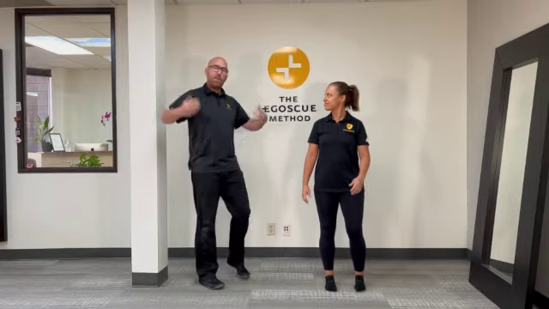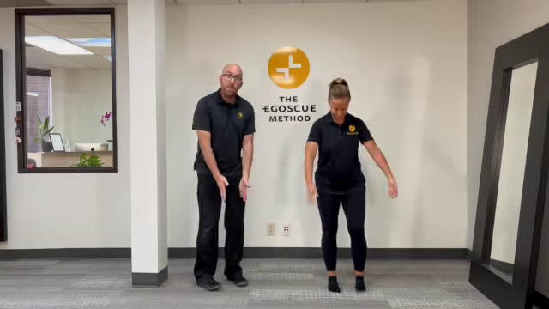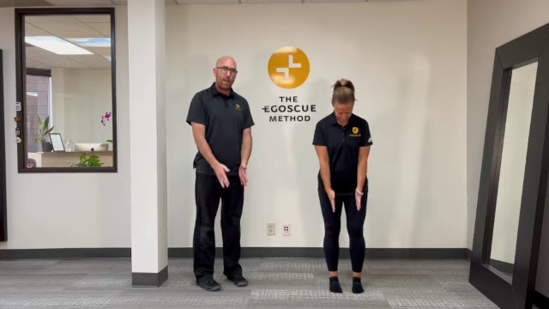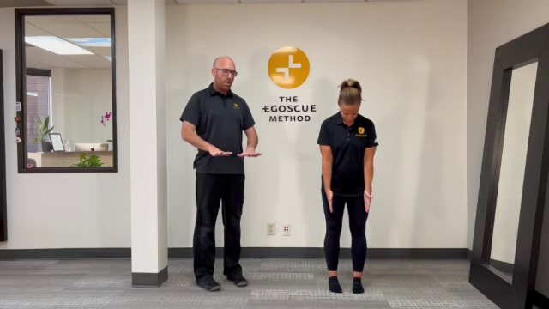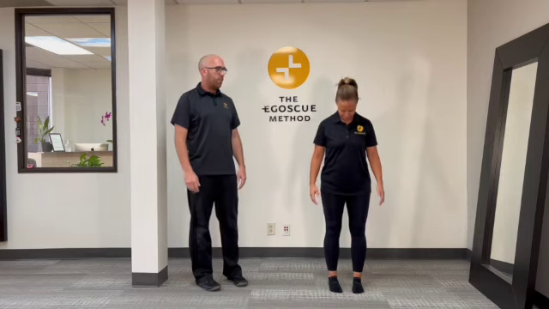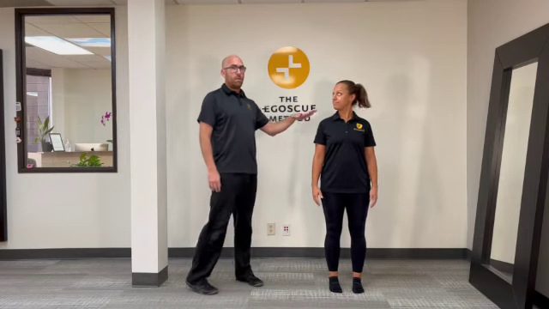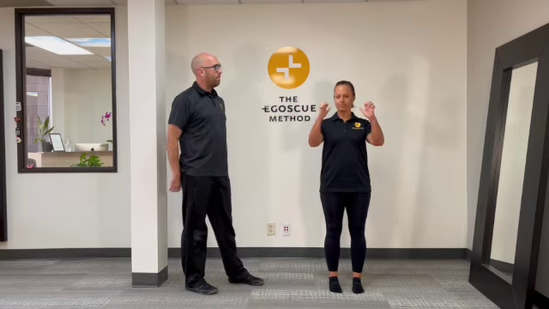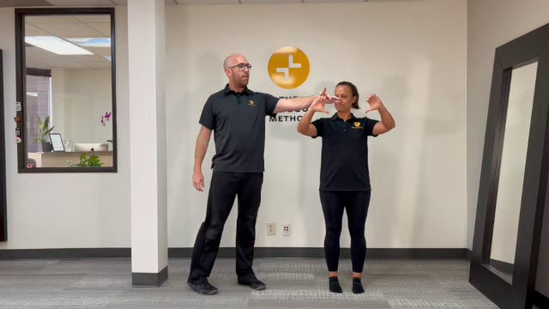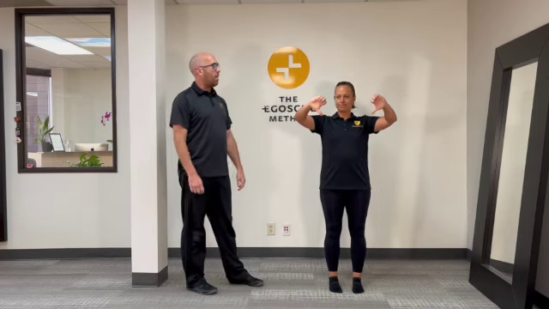Once you're done, shake it out. Check your foot position. Make sure your feet stay in that nice 4 to 5 inches apart, maybe a little pigeon-toed. For the next exercise, we call this one elbow curls. We're going to use that same golfer's grip. And what you're going to do is put that flat part of your knuckle right up on your temples.